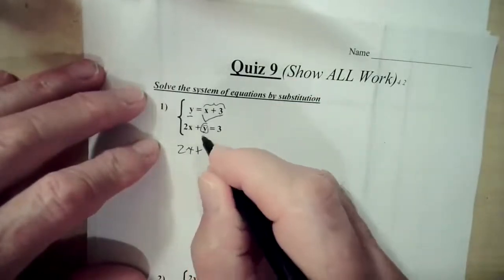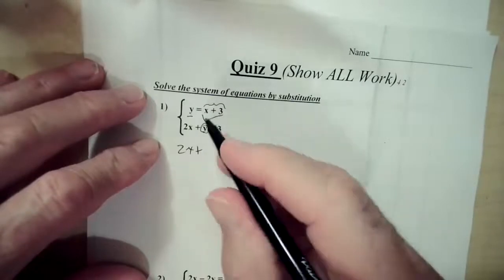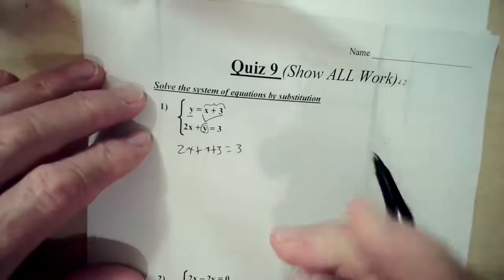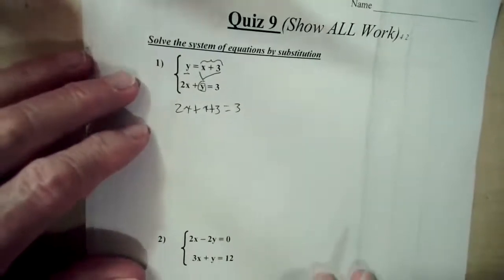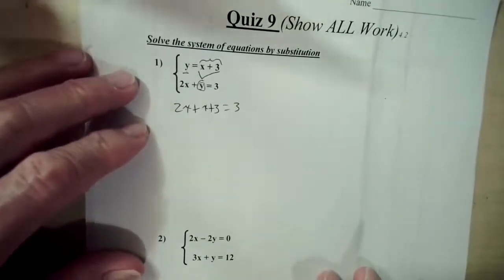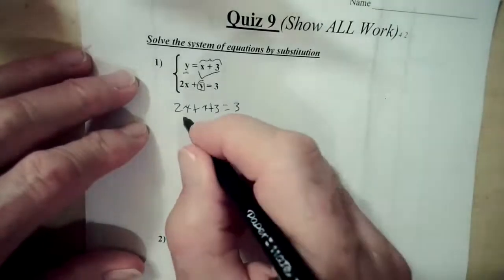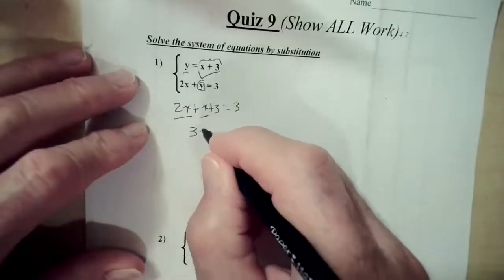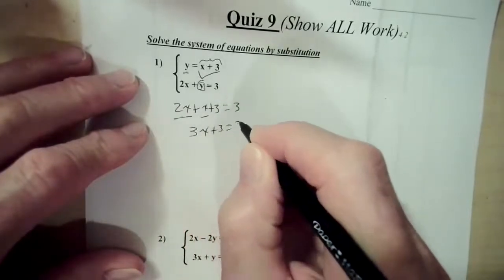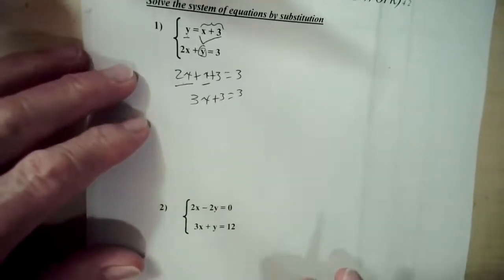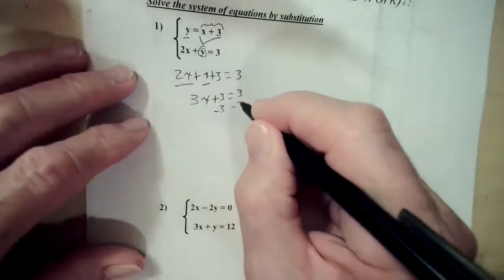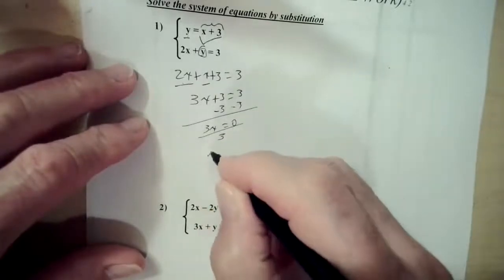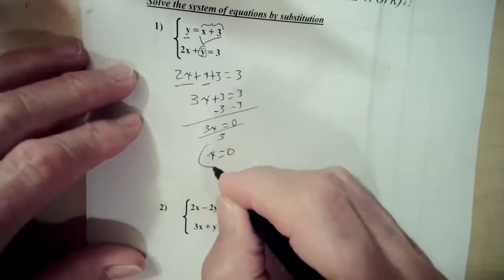So we get 2x plus, and again, y is x plus 3 equals 3. Now, what's the easiest thing to do here? Combine like terms. 2x and 1x are 3x plus 3 equals 3. Now we have a real simple algebra problem. Subtract 3 from each side. 3x equals 0. Divide by 3. X is 0.